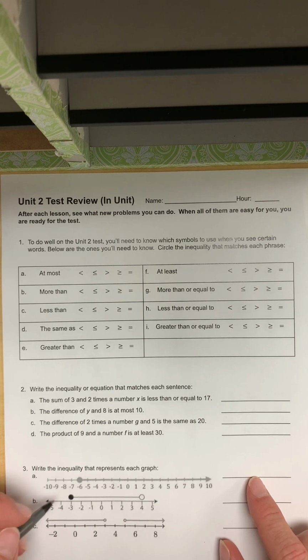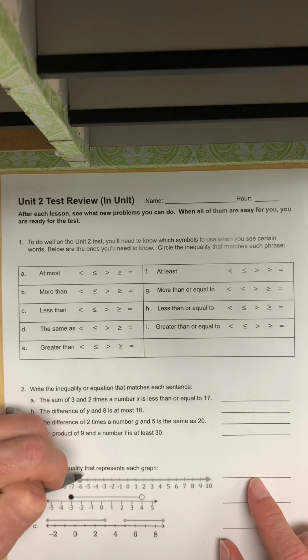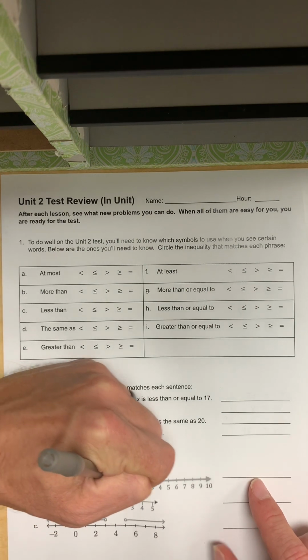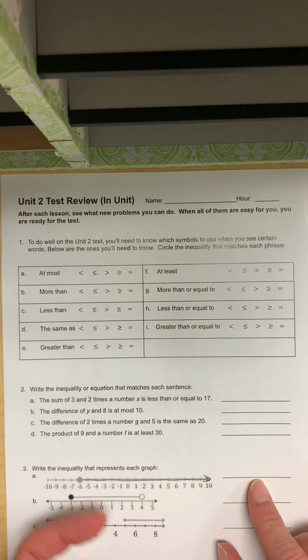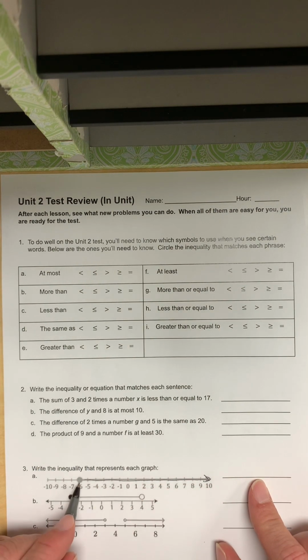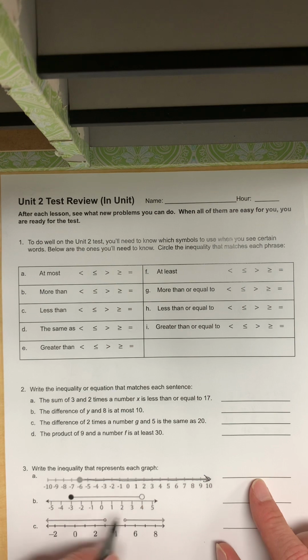So the first thing I'm noticing is that the bolded part is going this way, towards all the bigger numbers, so it's going to be greater than. And because this circle is filled in, you see how this one's filled in, this one's not filled in? If it's filled in, it means or equal to.